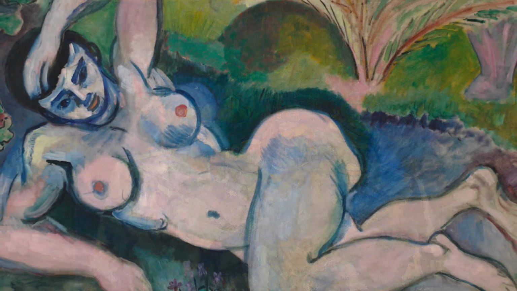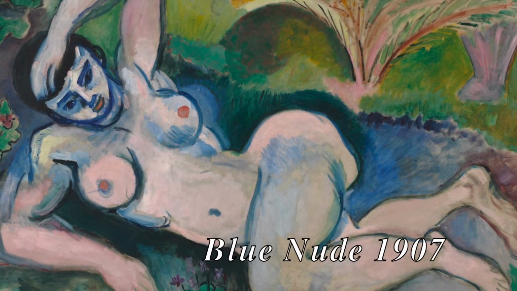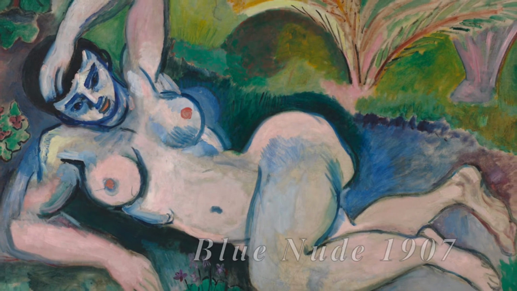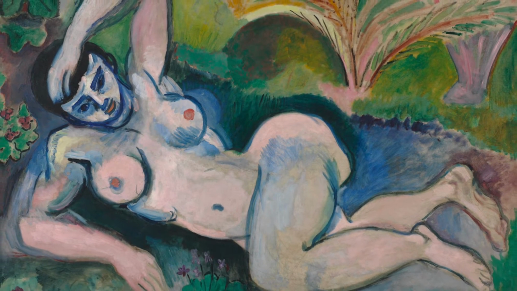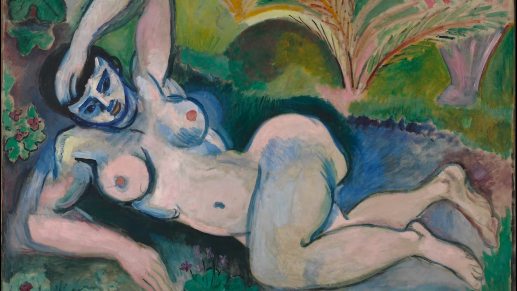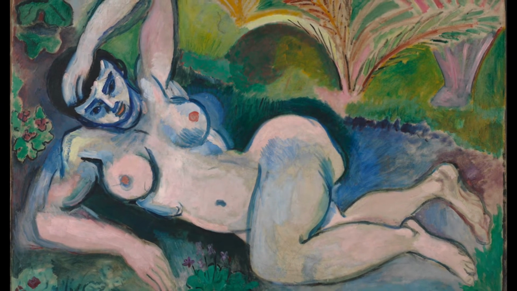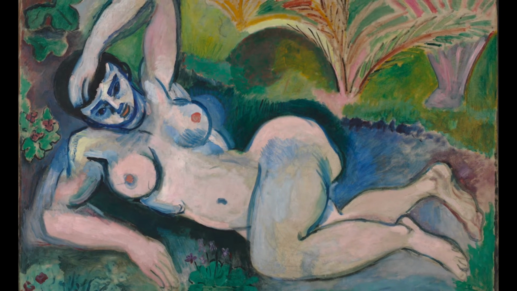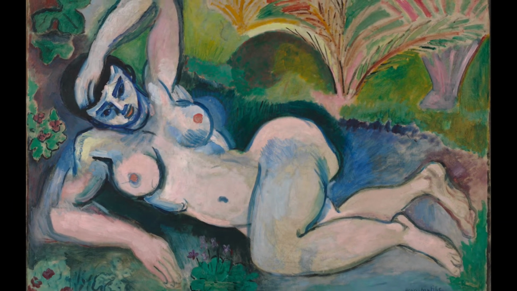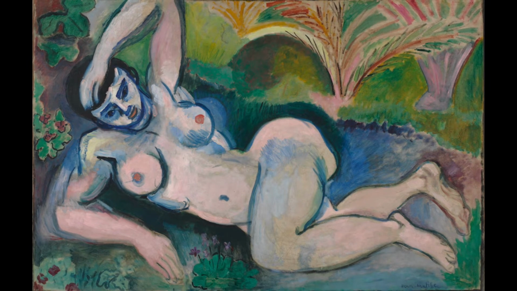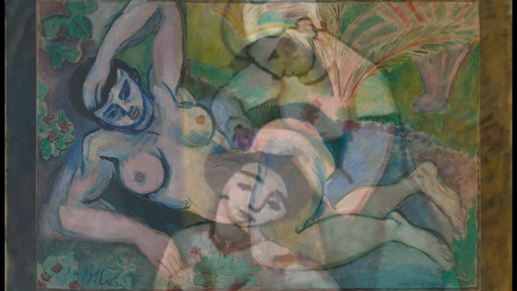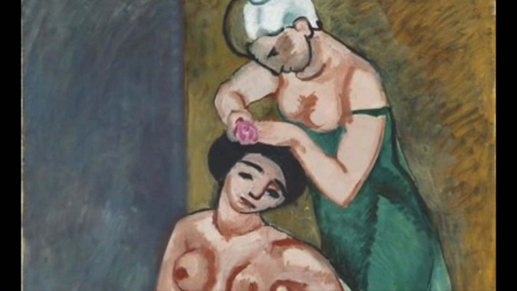We can also see a simplification in the human form when he is actually using a model. When we look at this, again, it's almost as if he's taking Cezanne's advice and reducing everything down to just a series of shapes. But again, with this, the human form almost becomes secondary to the overall composition.